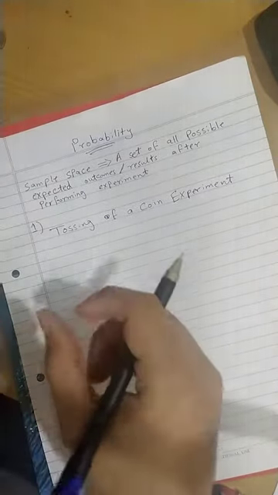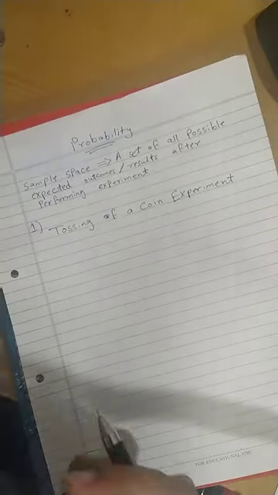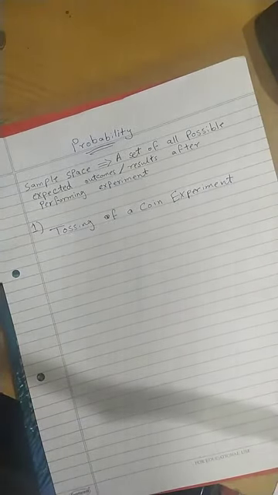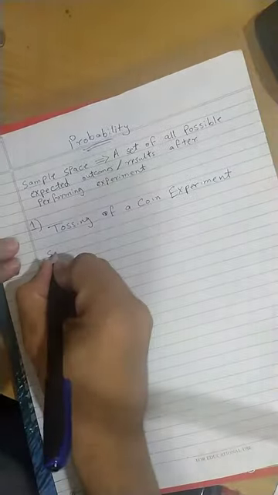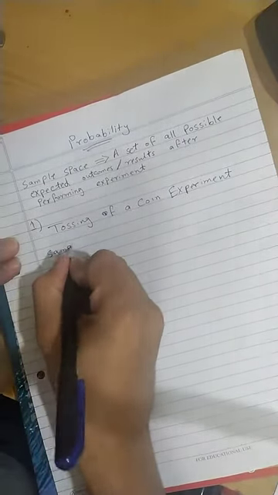We have the tail and the head, right? So we have only two. The total of the sample spaces is 2. The sample space, as we said, is the possible expected outcomes. Maybe it will come head, maybe it will come tails. The sample space is the total of that.